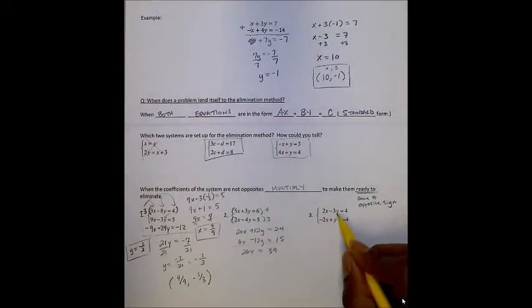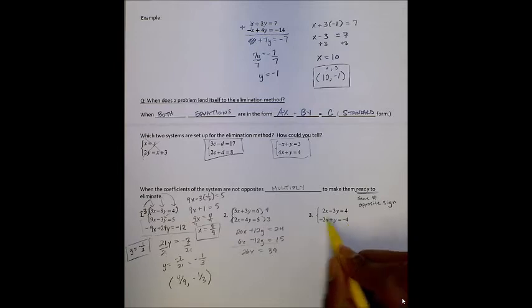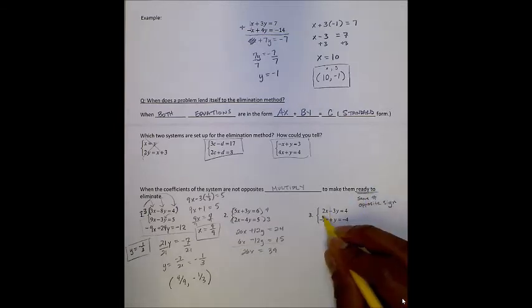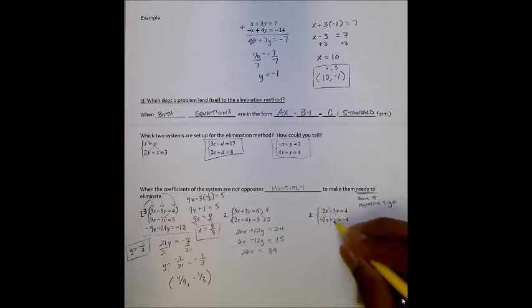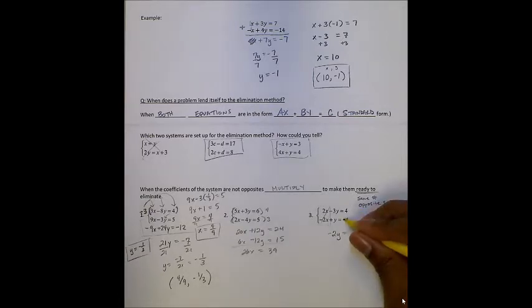For number 3, as we look at the problem, we have 2x minus 3y equals 4 and negative 2x plus y equals negative 4. So we can already see here our x's have the same number, opposite signs. And so when we add our two equations together, 2x minus 2x gives us 0x. They're gone. Negative 3y plus y gives us negative 2y. 4 plus negative 4 is 0.